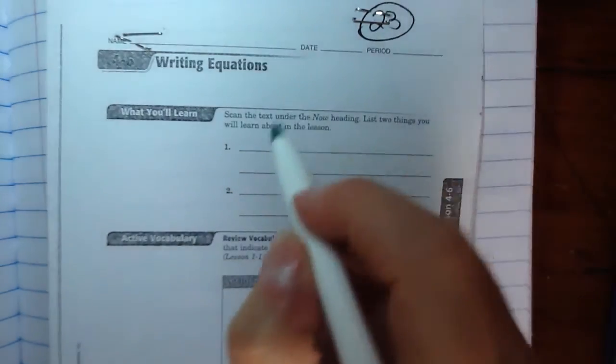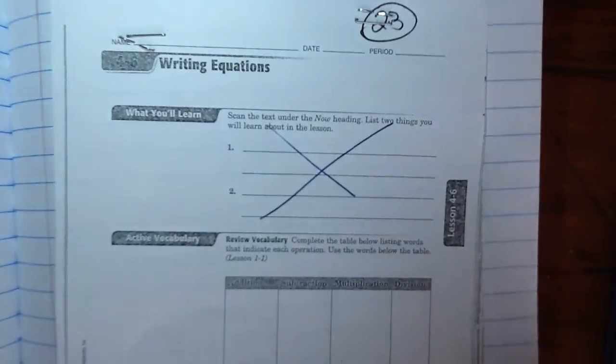In this video, we're going to talk about writing equations. This is going to be similar to when we were translating verbal expressions, except that now instead of expressions, we're going to have equations. Like usual, we're going to skip this first little section. We're going to go straight on to the actual lesson where we look at the active vocabulary.